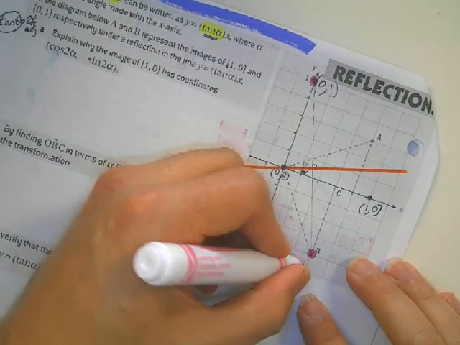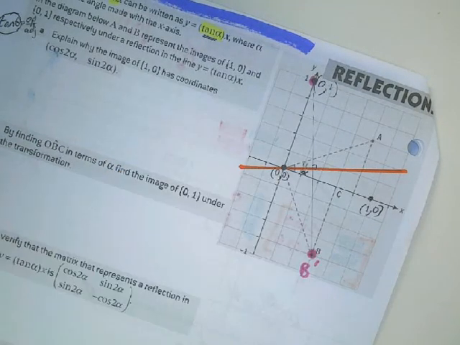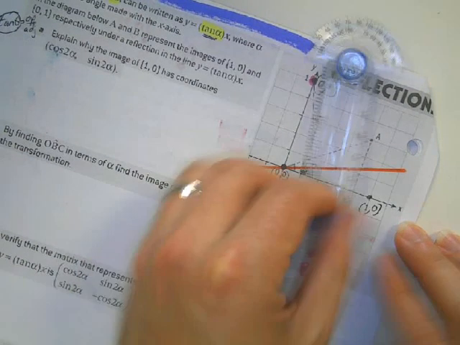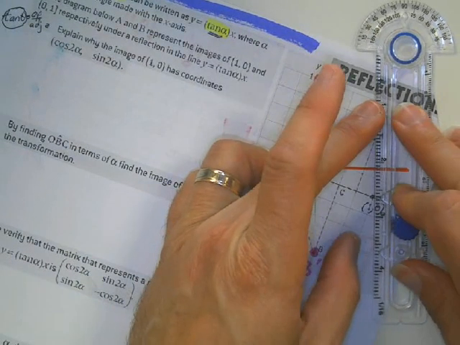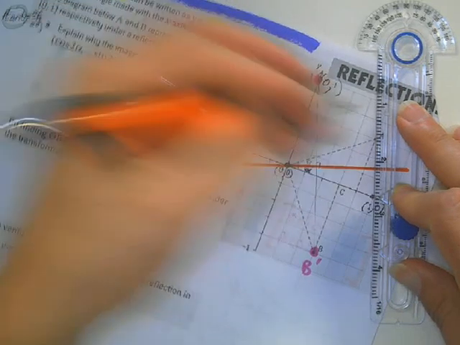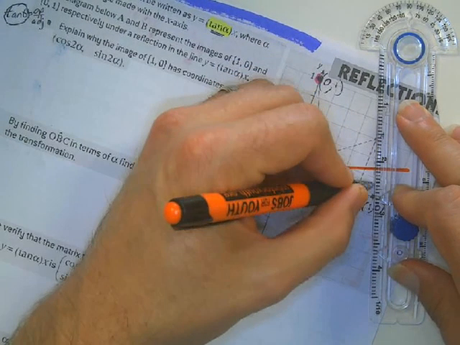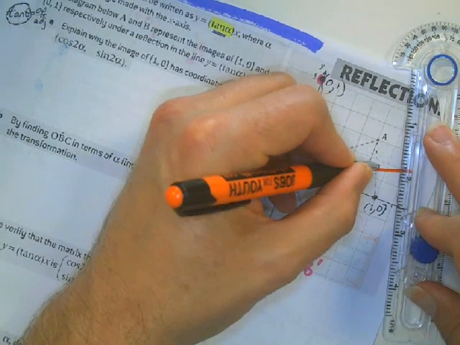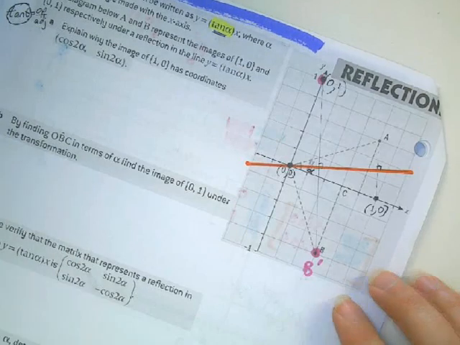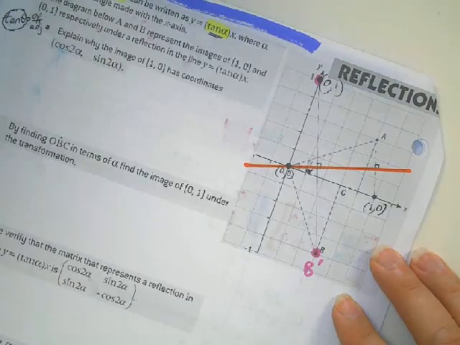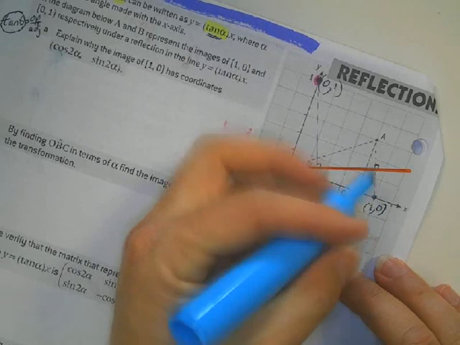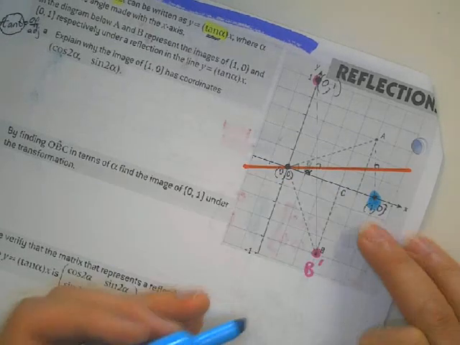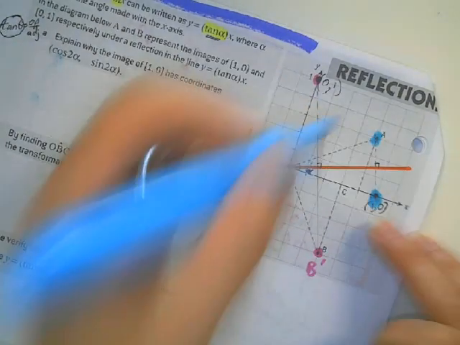I'm going to call that B prime, and I'm going to try to draw a perpendicular line. Just trust me that I am perfect at making 90-degree angles because I am so amazing. So, just kidding. Okay, so this point here, 1, 0, is going to be reflected over to this point.